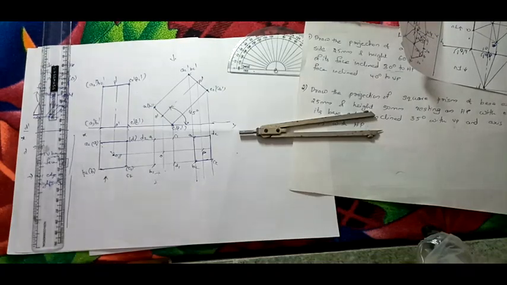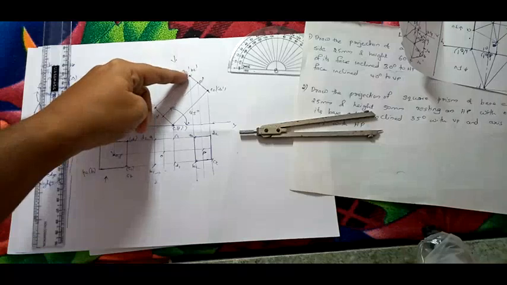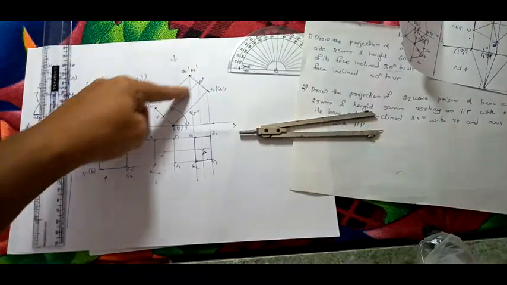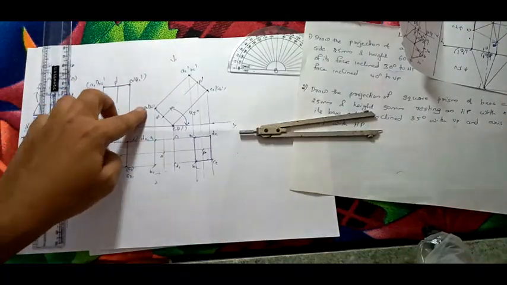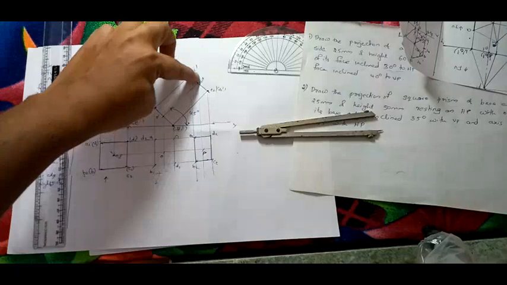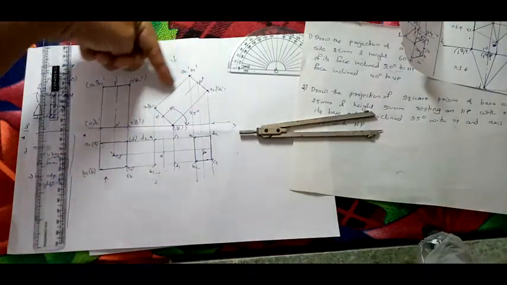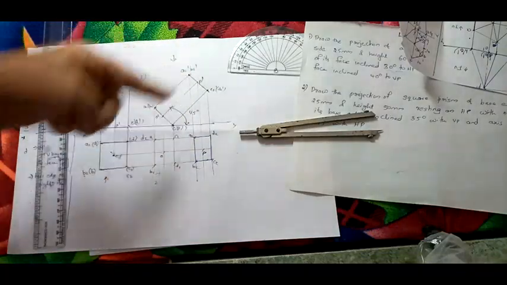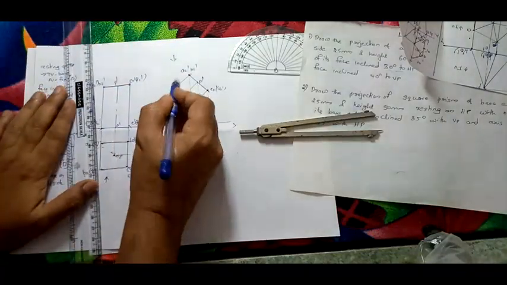Now one more face or line I have to start. If we are looking from here, this line is visible, right? That is a1 a2 b1 b2 is visible. If you are looking from here, these two lines are actually visible, because it is not difficult to understand, looking from here this line is visible, this line is visible, these two are at the back, right? So a1 a2 b1 b2.